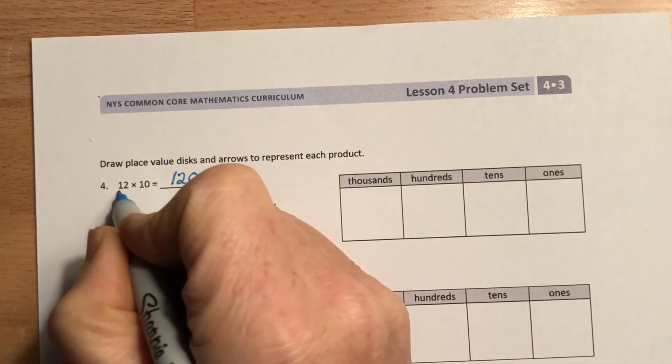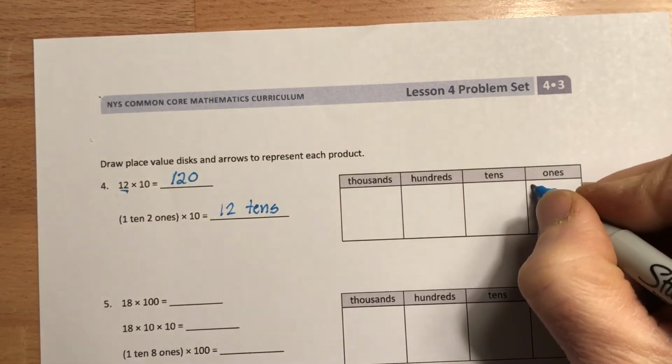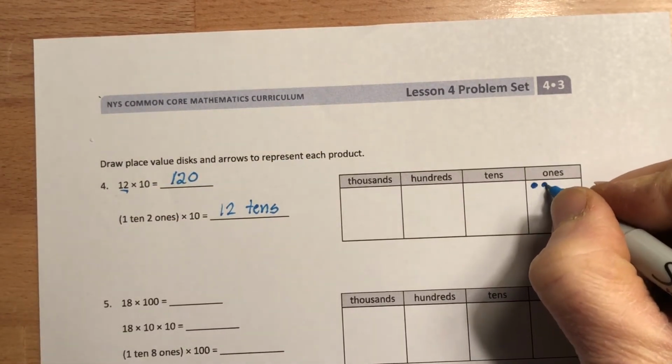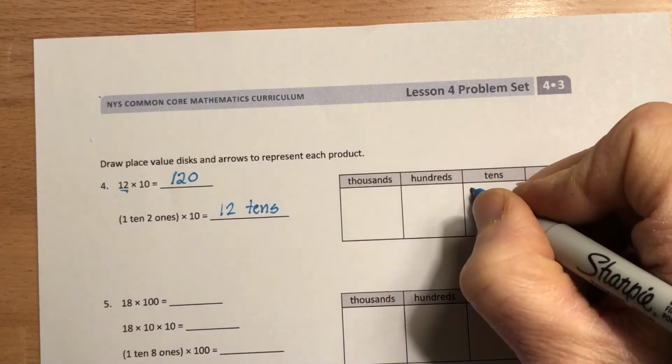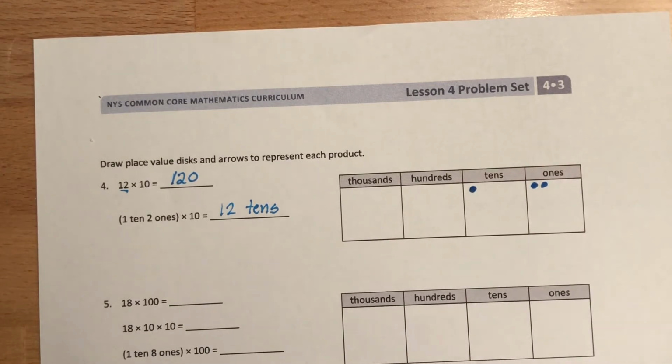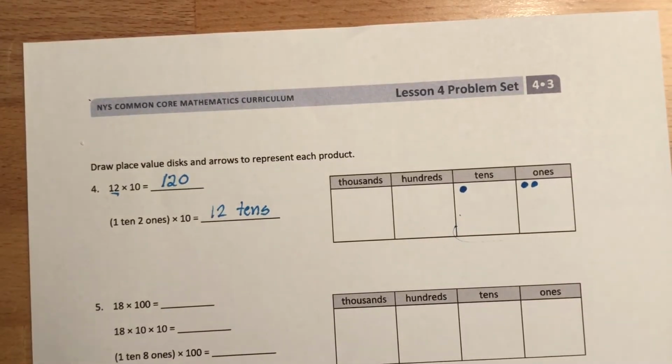See, the number 12 has got a 2 in the ones place, so I'm just going to put 2 solid little discs there for that. And it's got a 1 in the tens place, so I'm going to put a little 1 there like that, okay? So that's where my 12 is. It's 1 ten and 2 ones. All right, so far so good.